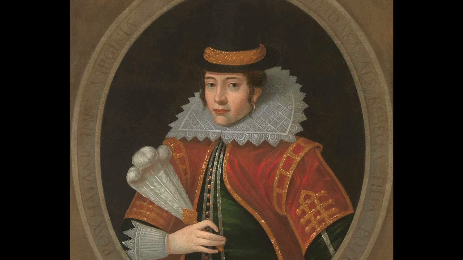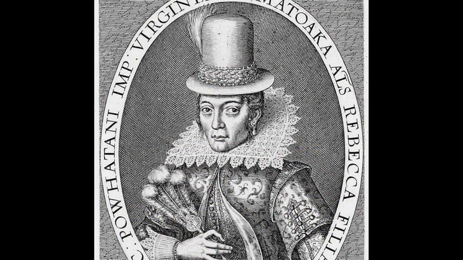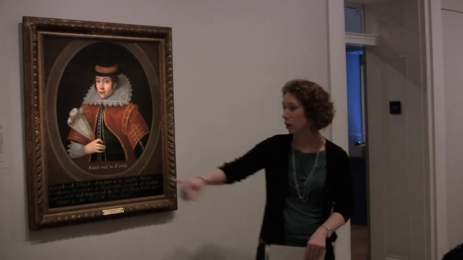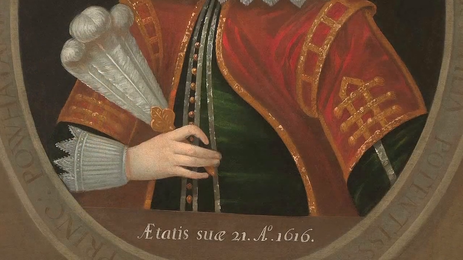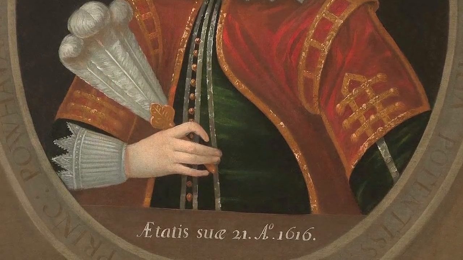Okay, and excellent. Is that a fan? I'm not that sure what she's holding. It is an ostrich feather fan. So the lace collar is similar in both pieces. She's holding an ostrich feather fan, and then the style of the clothing is similar. Okay. What else? The inscription with date. Okay. Here. So at the age of 21 in 1616, that's similar in both pieces.